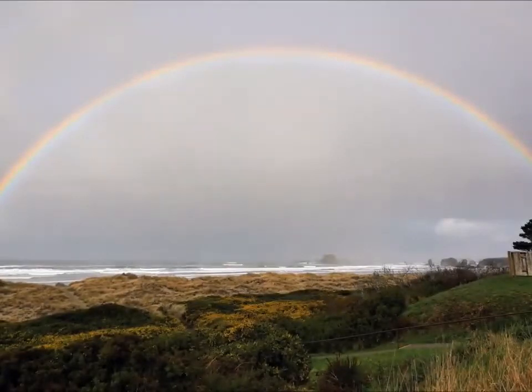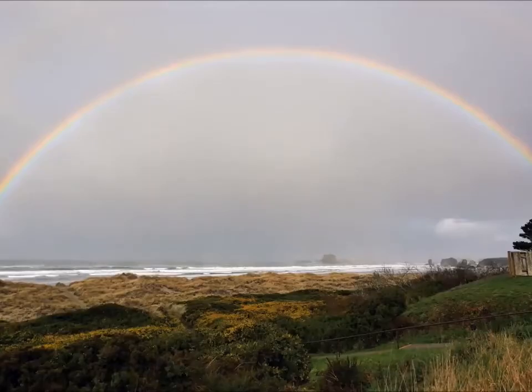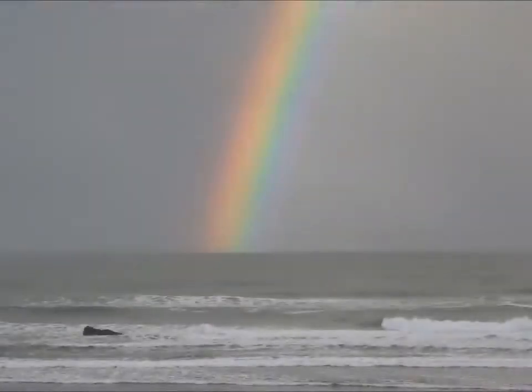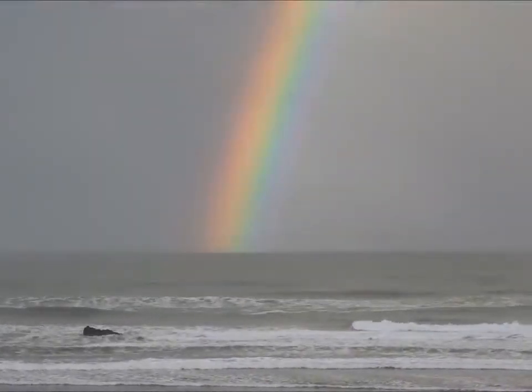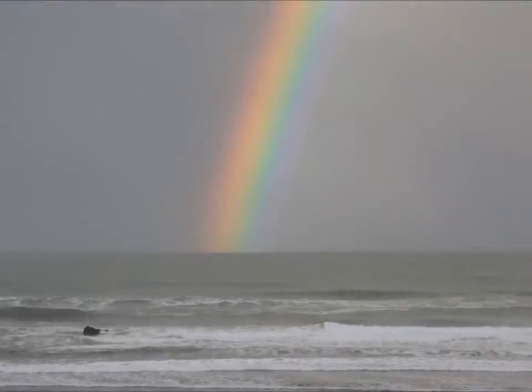The colors of a rainbow are always in the same order, because the colors are arranged according to their wavelengths. Red is always on the outside, because red has the longest wavelength, and violet is always on the inside, because violet has the shortest wavelength.